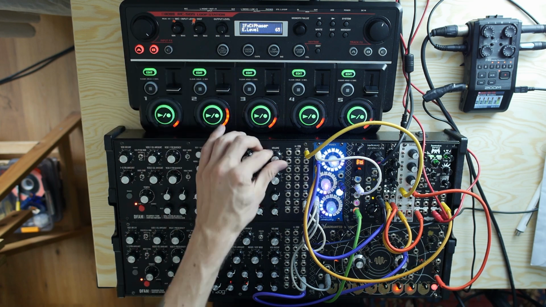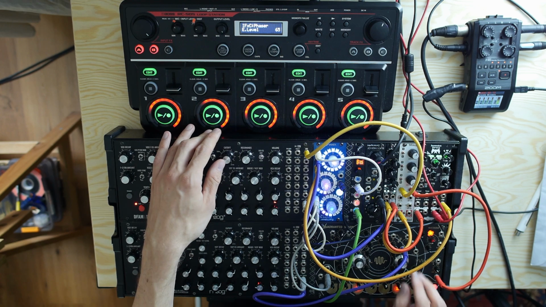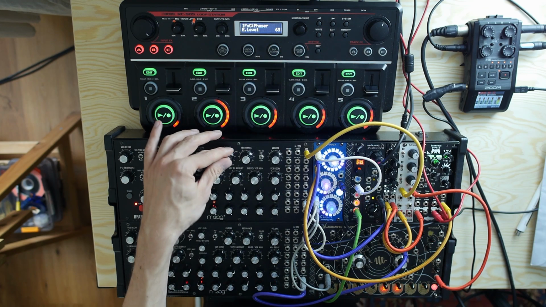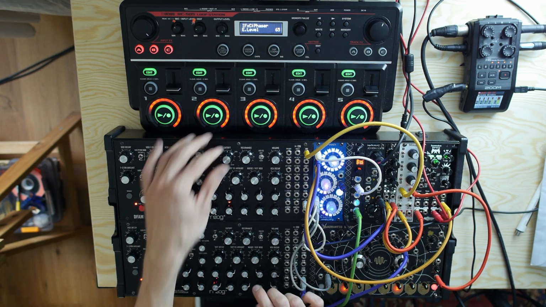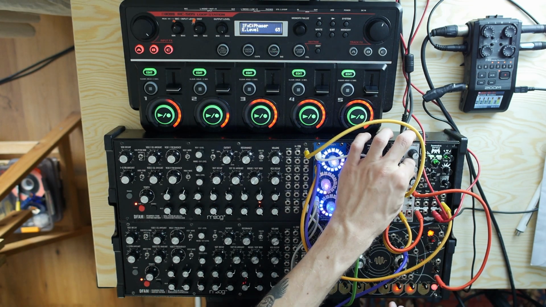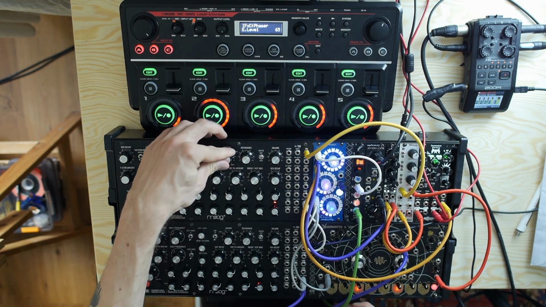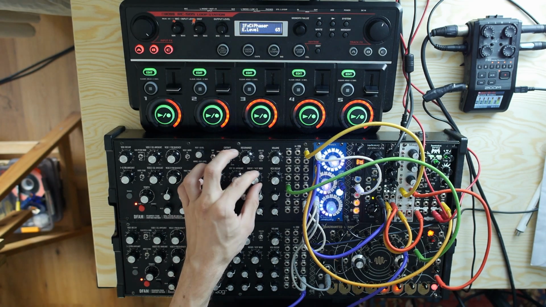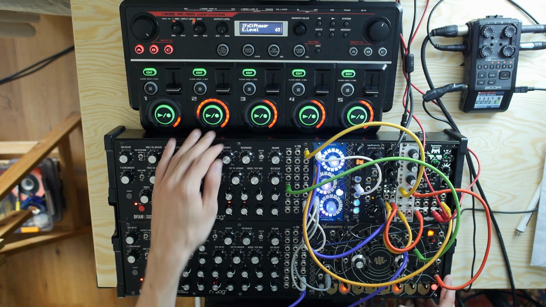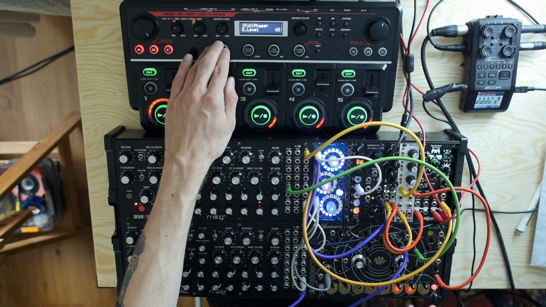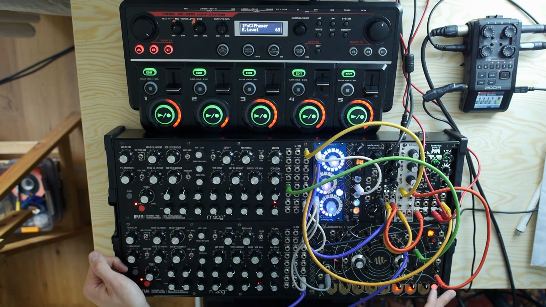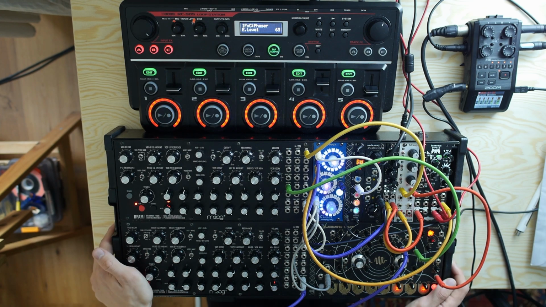We will turn it off. And now we will turn it on again. You hear the phaser. Nice.